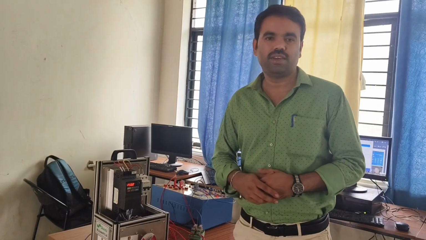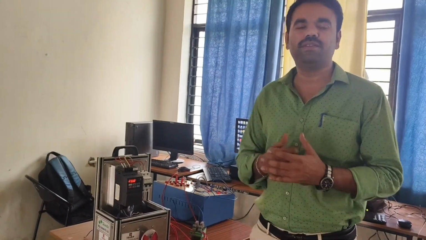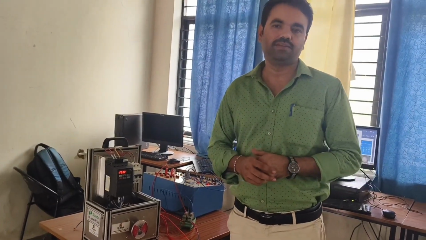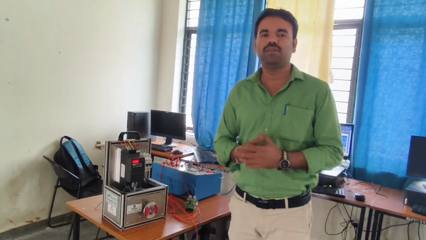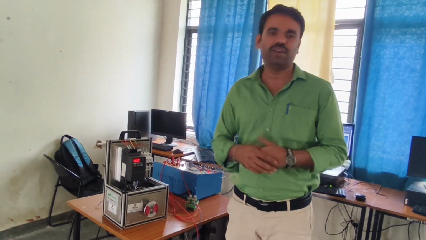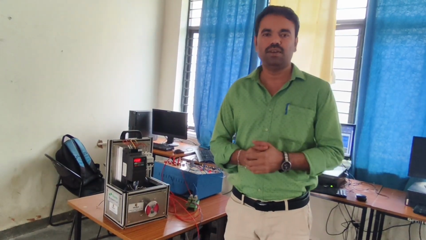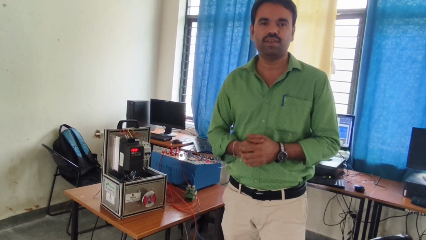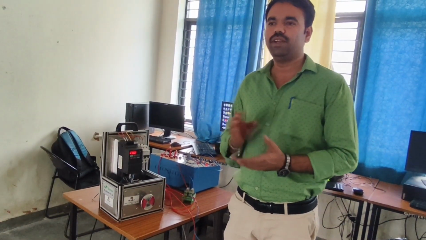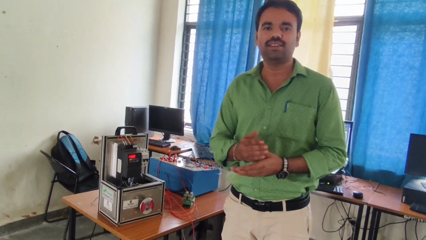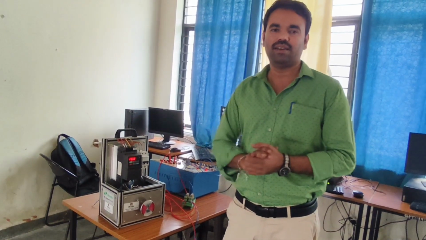Today we are going to see how the speed of the induction motor can be controlled using VFD. There are a number of applications where we need to control the speed of the induction motor. For example, take an automated industry of Kisan Jam. We need to fill both sachets as well as containers on the same conveyor line.